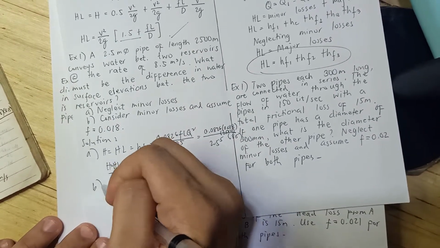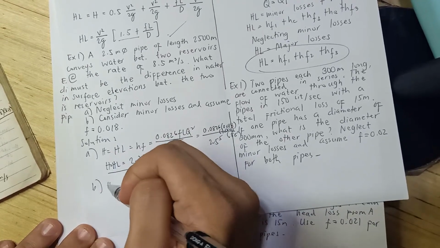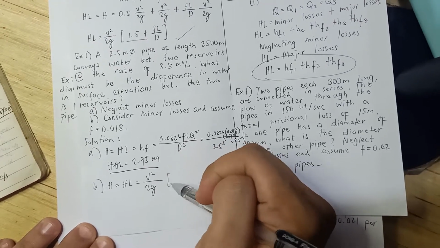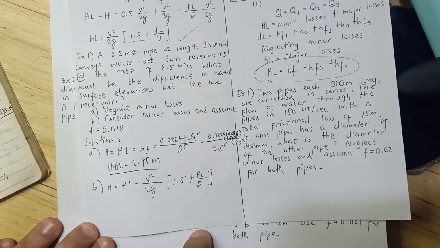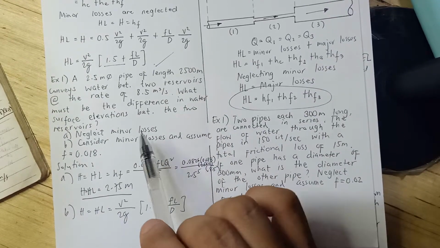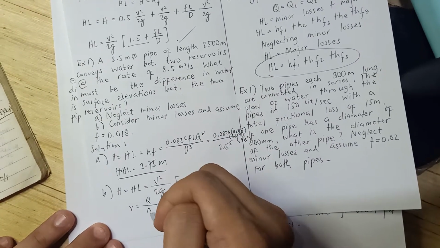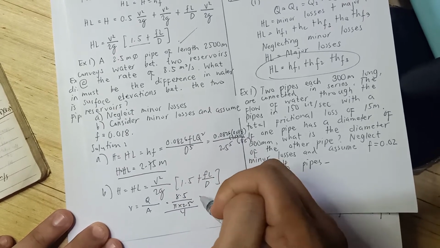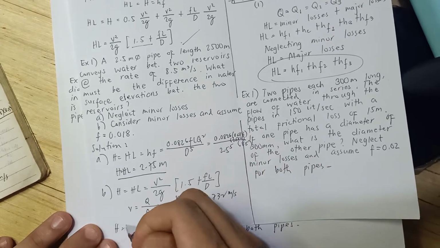Right? So, for B, consider minor losses and assume the friction factor 0.018: H equals HL equals V squared over 2g times 1.5 plus fL over D. As you can see, if minor losses are neglected, it is only the major loss, and if we consider minor losses, we use this one. So, we find V, which is Q over A, 8.5 over pi times 2.5 squared over 4, equals 1.732 meters per second. So, H equals HL.